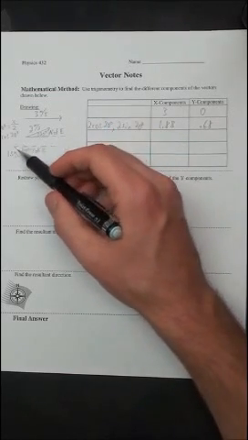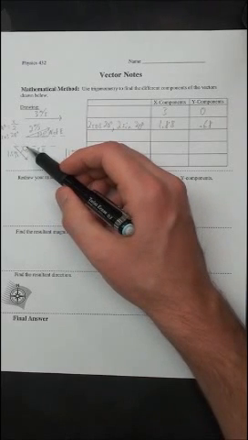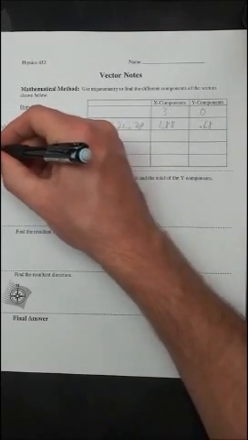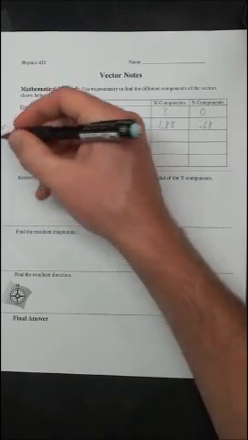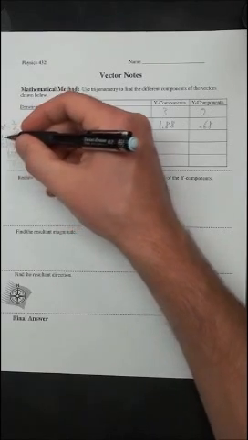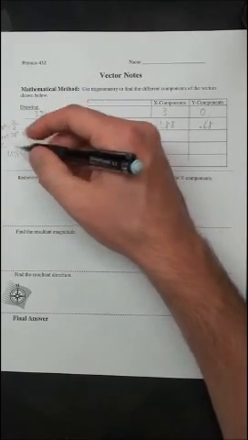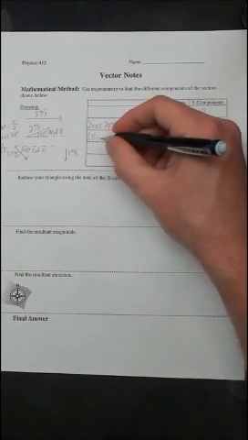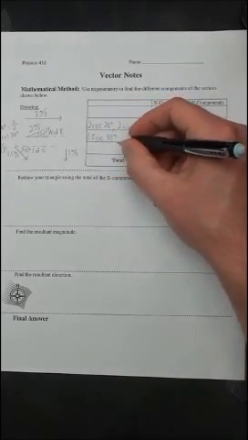So now this time, if I'm looking for this side, it looks like I'm going to use cosine again. This time it'll be cosine of 45 equals adjacent, which I'll call x because it's the x component, over the hypotenuse, 1.5. So it'll be 1.5 times the cosine of 45 degrees.